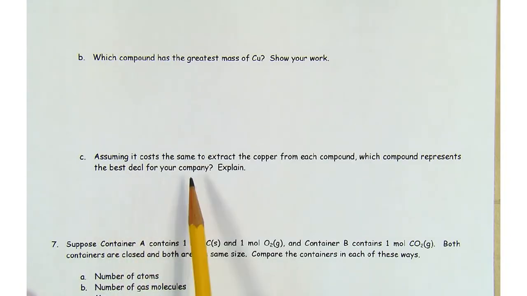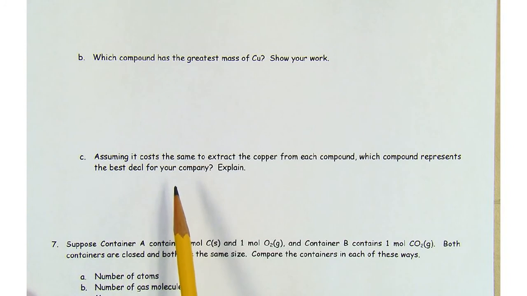Okay, and then the last one, which is the best deal for your company? Basically, which one gets you the most copper? Okay, if they're offered for the same price, how do you get the most copper for your money?